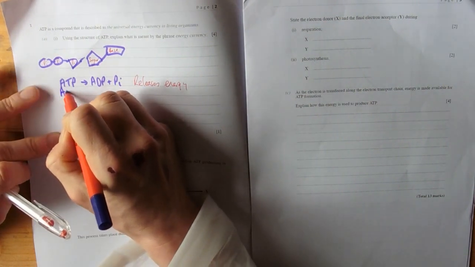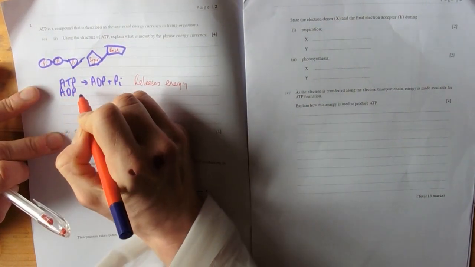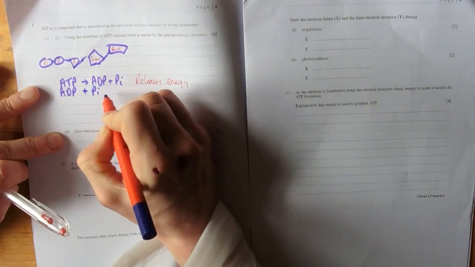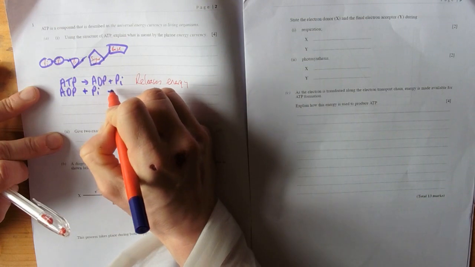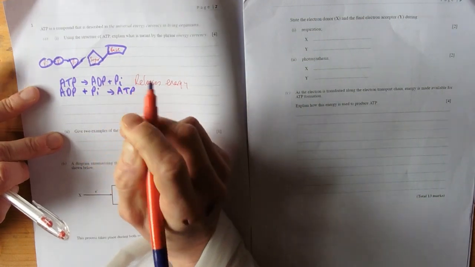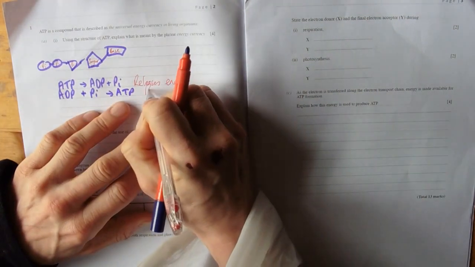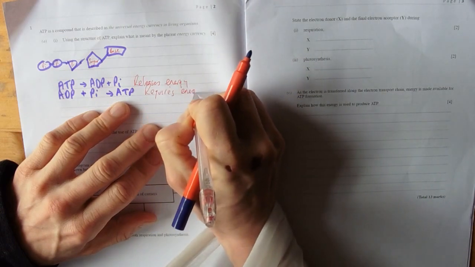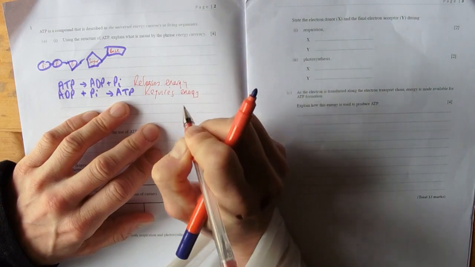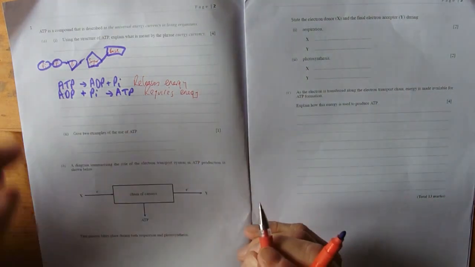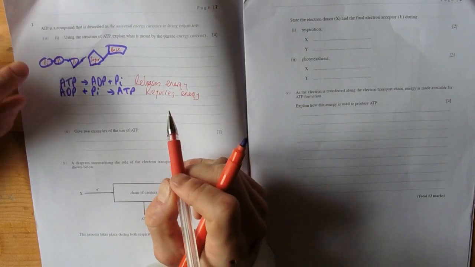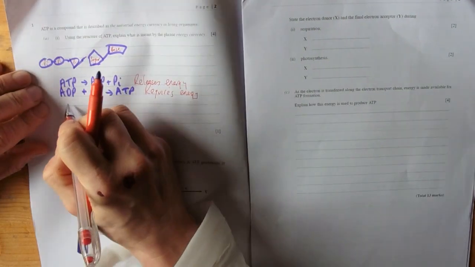So ADP, so adenosine diphosphate, plus our inorganic phosphate, will go to ATP, and that requires energy. So yeah, exactly the other way around. This is reversible.